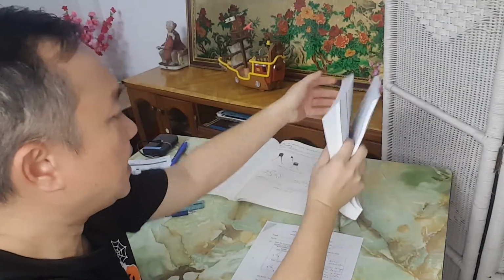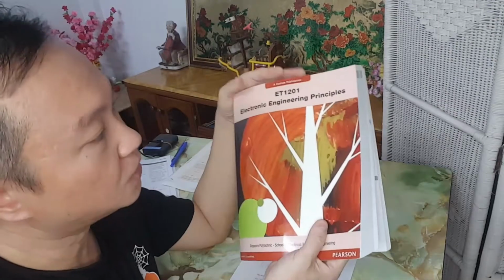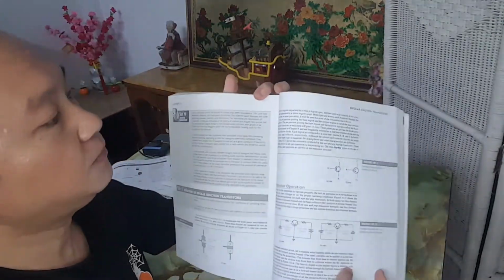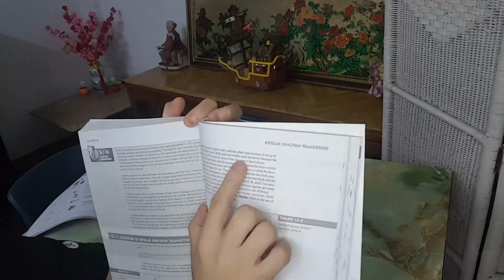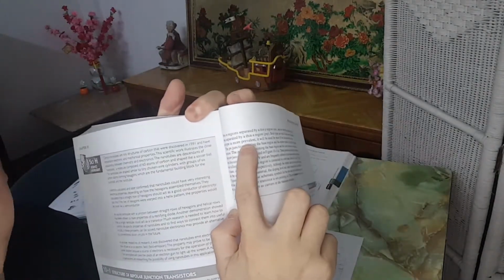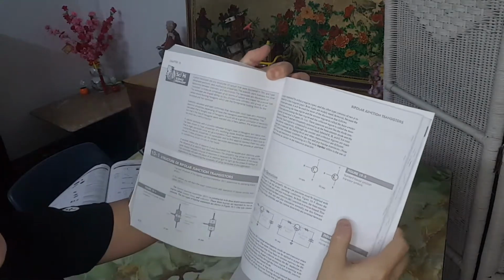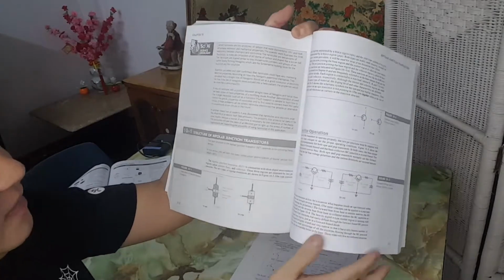Now, of course, from institutions of higher learning, for example, this module course, you can actually read here, it says that both types are widely used, but the NPN type is more prevalent. So that's why when we learn transistors, we actually focus on just NPN types.